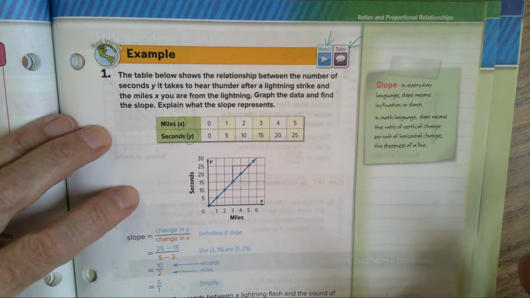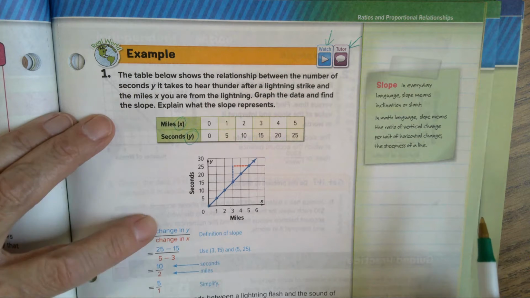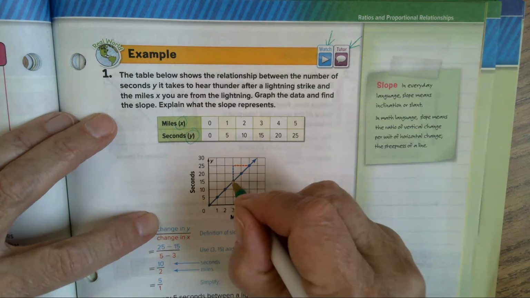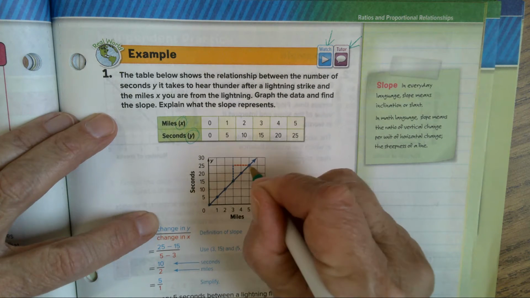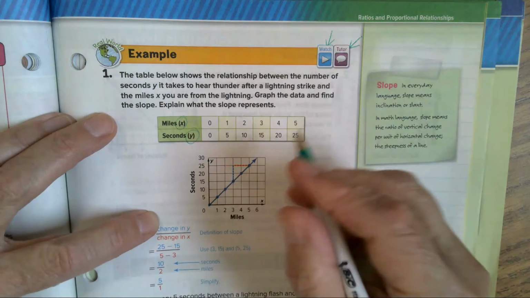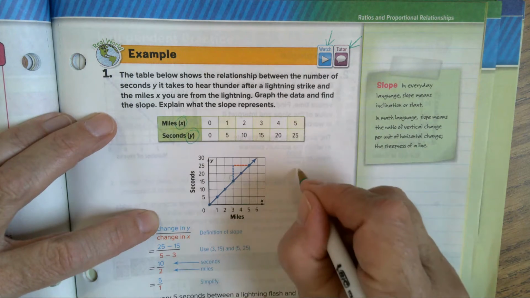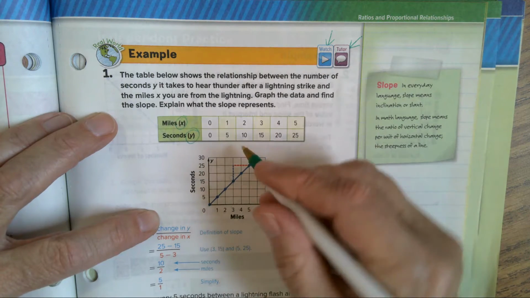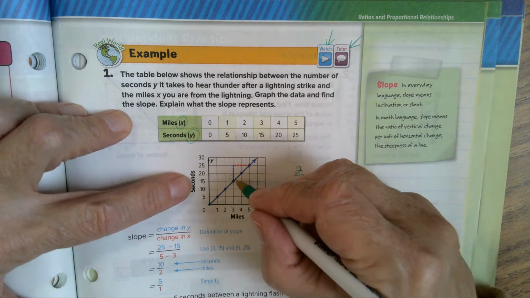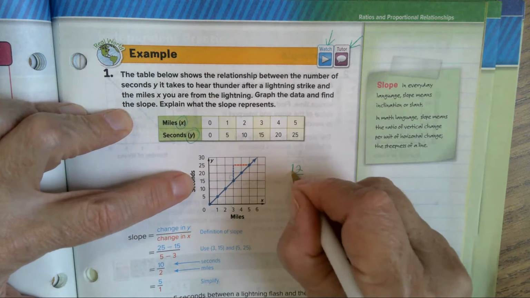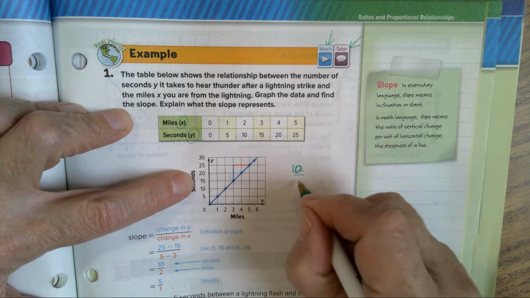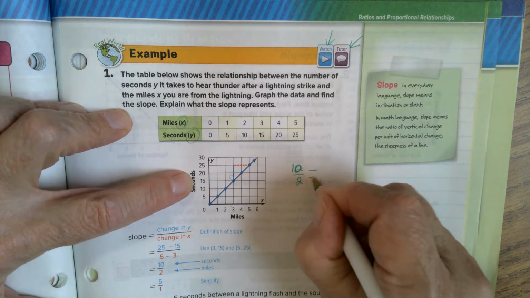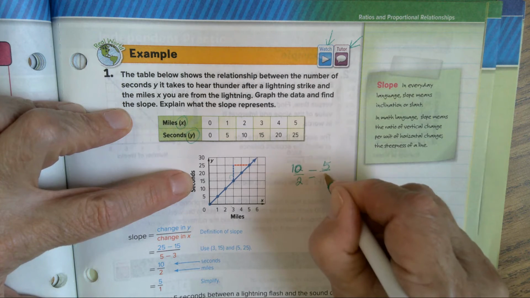Now we have to find our slope. Find 2 points. Well, they chose these points here. They chose this point and this point. What's the rise over the run? 2 over, well, excuse me, it's not 2 because we're going up. 10 over 2. And 10 over 2 simplifies to 5 over 1.